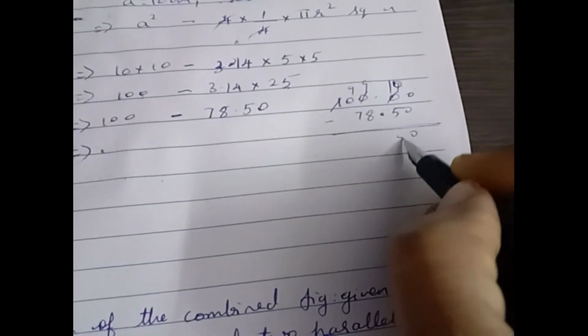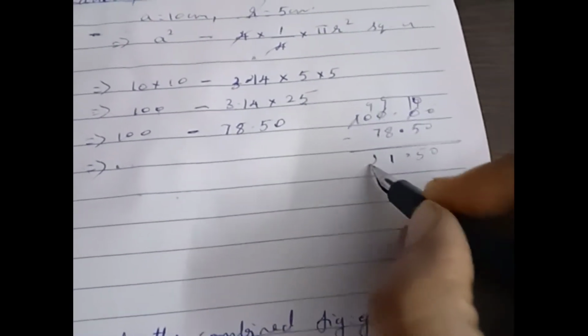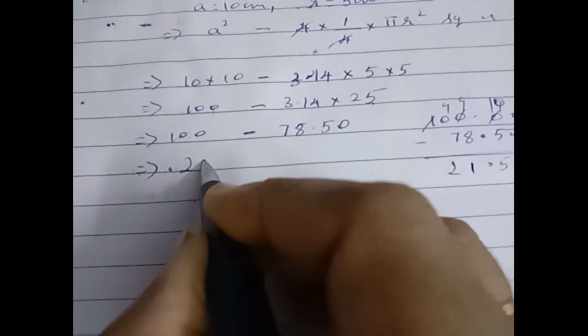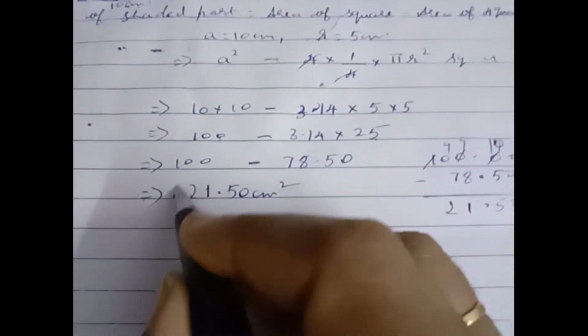So 10 minus 5 is 5, 9 minus 8 is 1, 9 minus 7 is 2. Your value is 21.50 centimeter square.